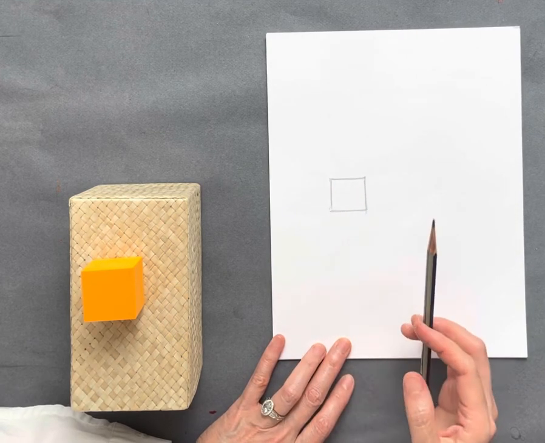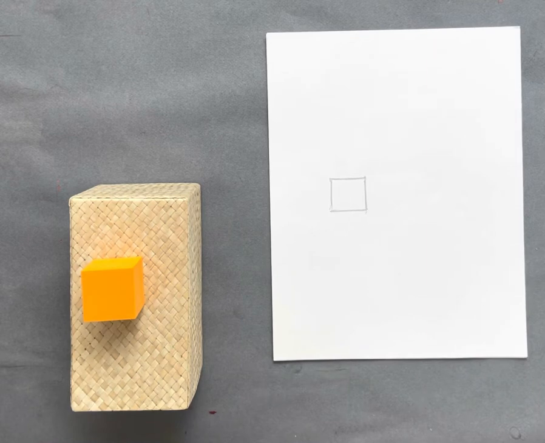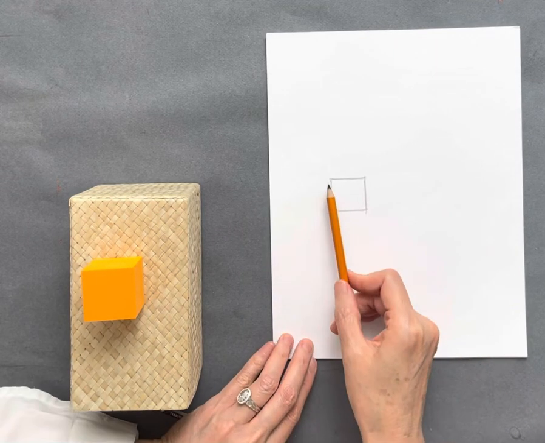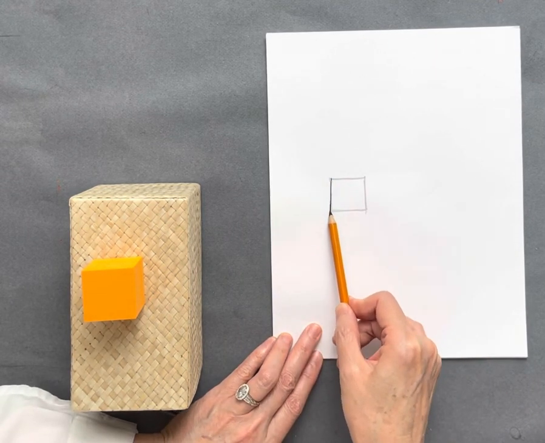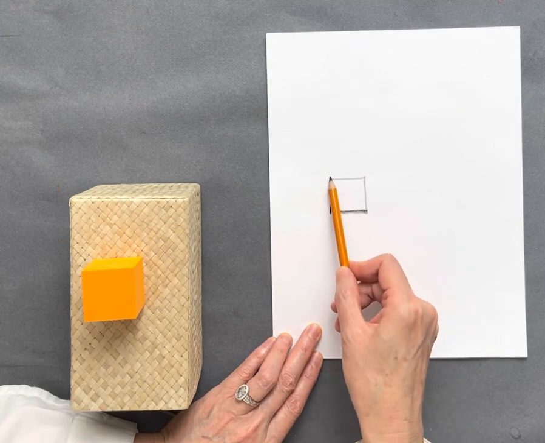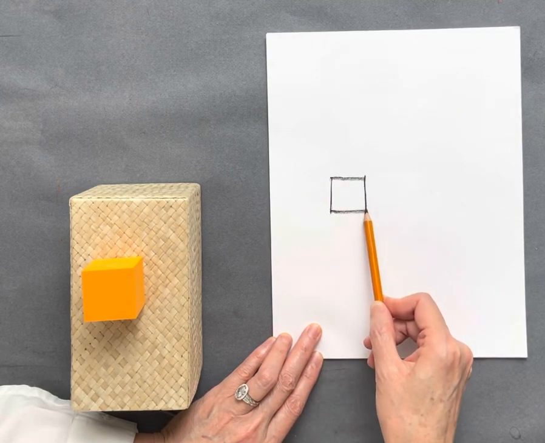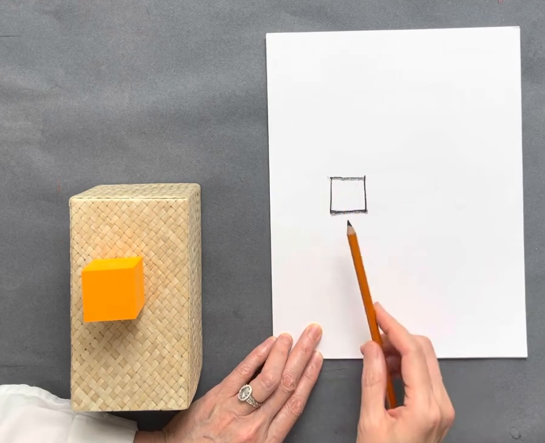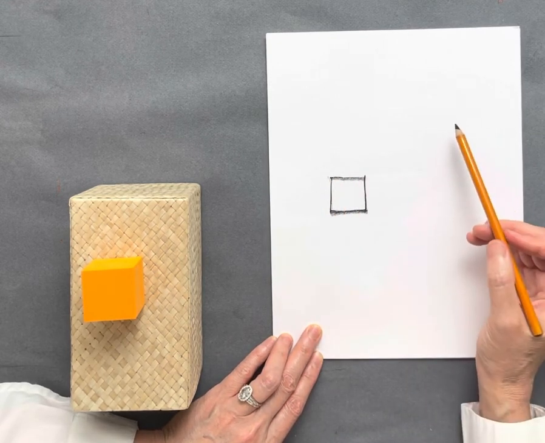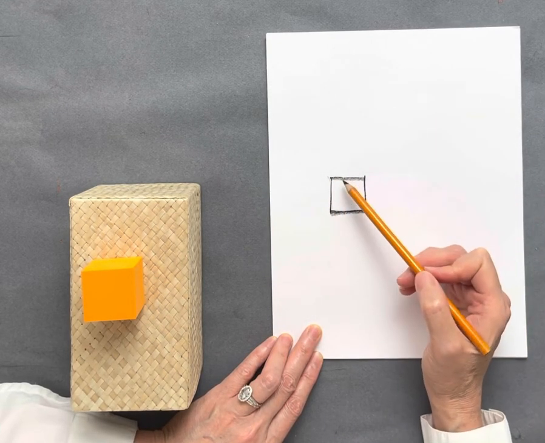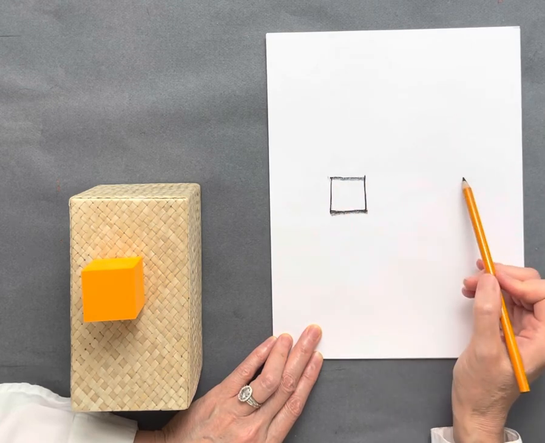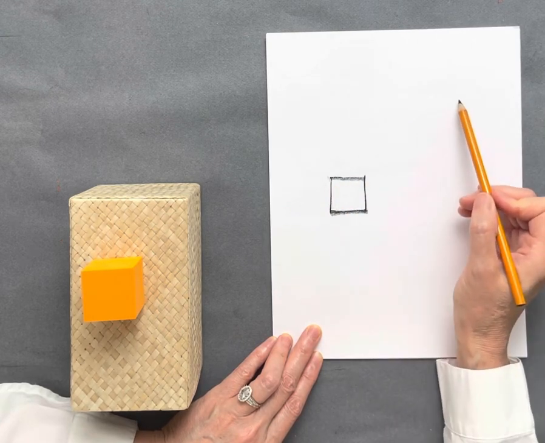Okay, from this square here, I'm going to use a little bit darker so you guys can see it better. So here's my square. I'm going to have my vanishing point above the square, the same distance above right here.